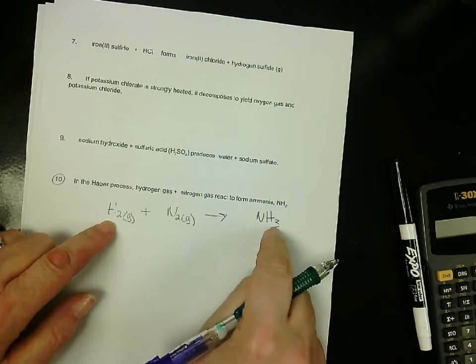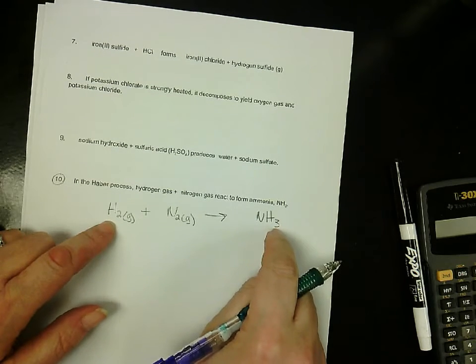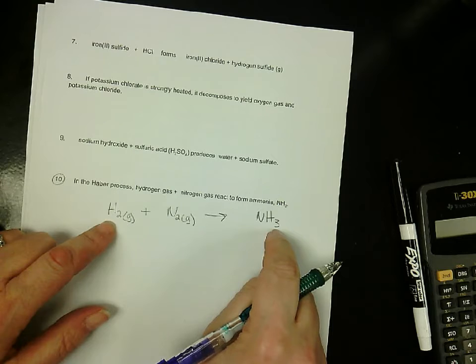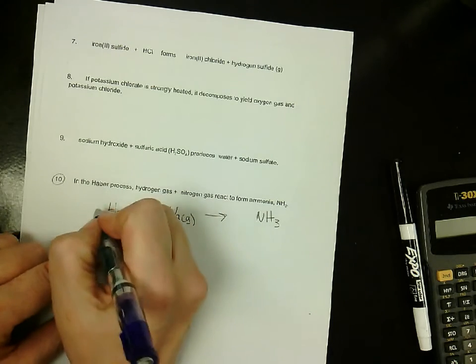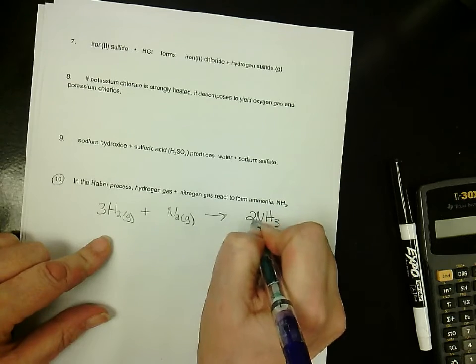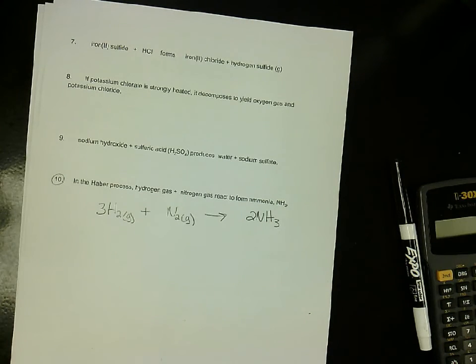Okay, so now let's see. Hydrogen has 2 and 3. I know how to do this, so you can make them 6. That works. Okay, so I can put a 3 there, and I can put a 2 there, and when I do that, everything is balanced.